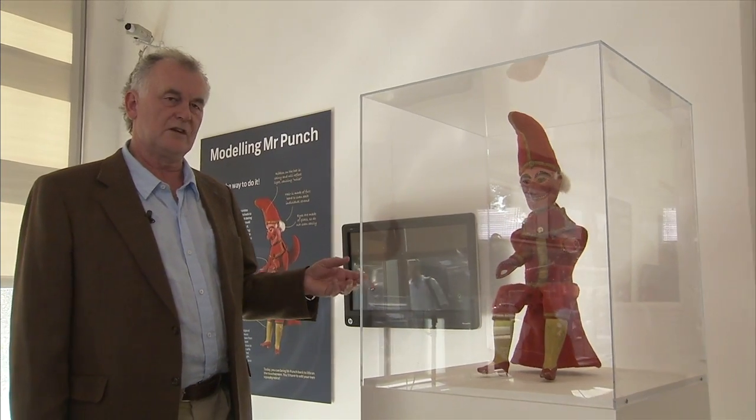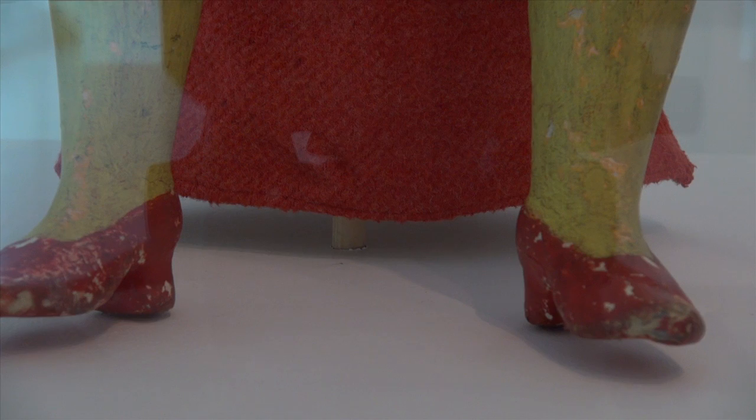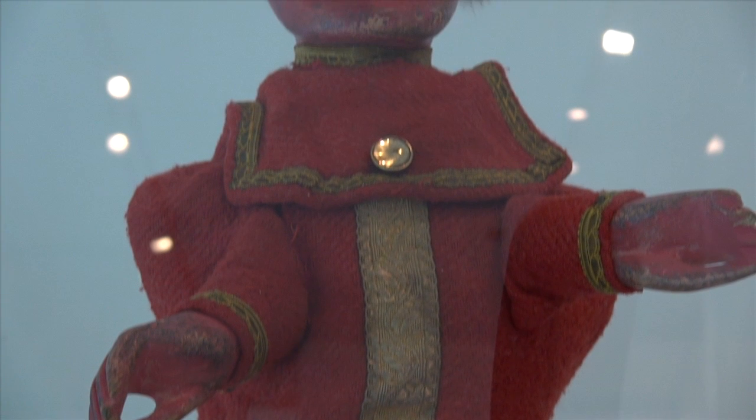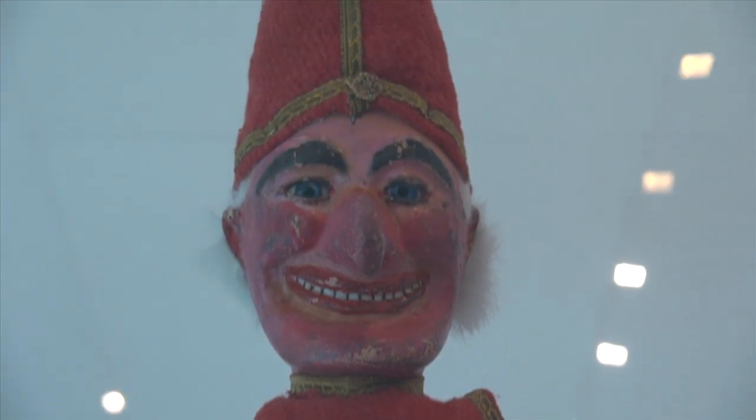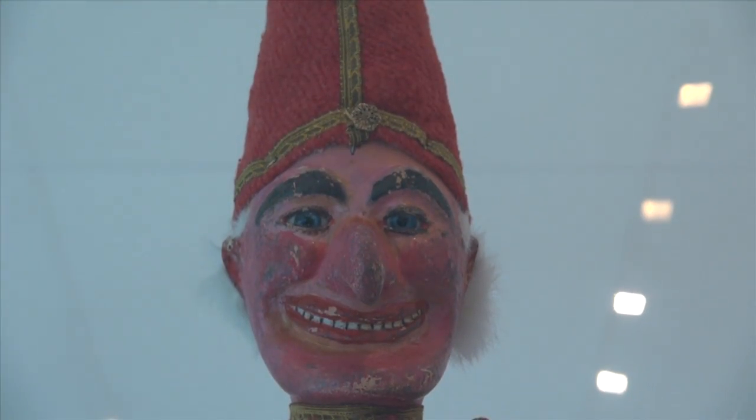Firstly, the material itself, the puppet is designed to be flexible, but if you move it during digitization, then effectively it changes the shape. The second thing is the hair, which is modelled from fur, where light is hitting something soft like that, it doesn't focus well. So actually that's quite difficult and tricky to model.